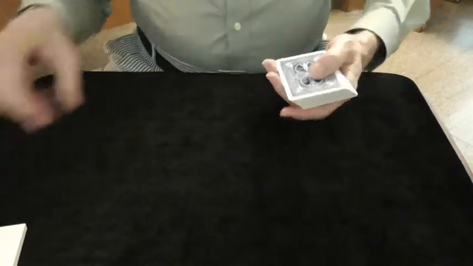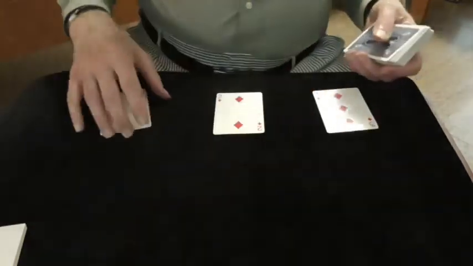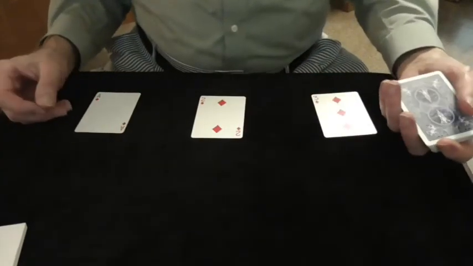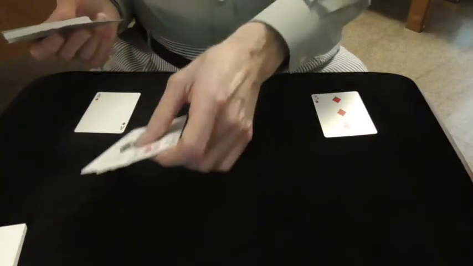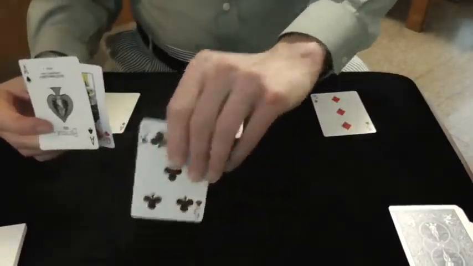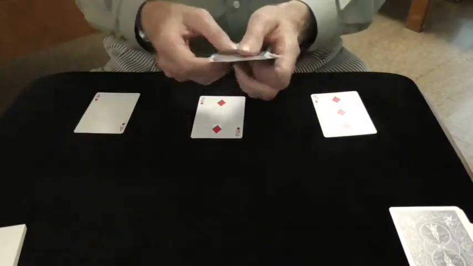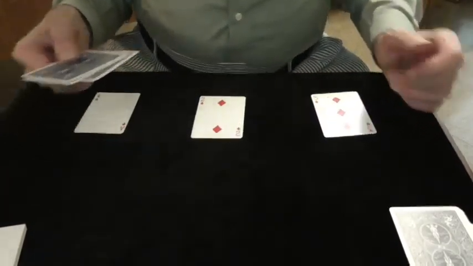So I use 3 cards of the same suit for a 1 and a 2 and a 3. Then have the spectator pick out any 3 cards that he or she would like. And in this case, we'll just use the same ones: the Ace of Spades, Queen of Hearts, and the 5 of Clubs. And I have the spectator mix them up, and I point out that it doesn't matter if I see the cards or you see the cards, just more dramatic at the end.